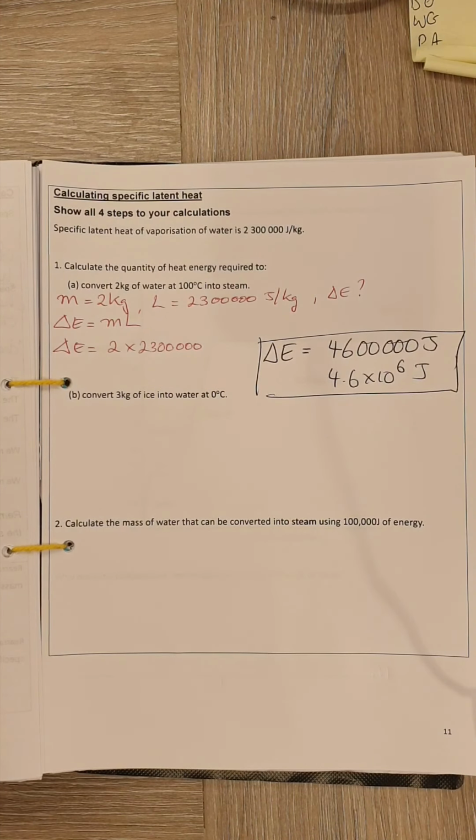And again, we're looking for the energy. So we have the energy equals mass times specific latent heat, which gives us the energy is equal to 3 multiplied by 2,300,000, and that gives us that the change in energy is 6,900,000 joules.